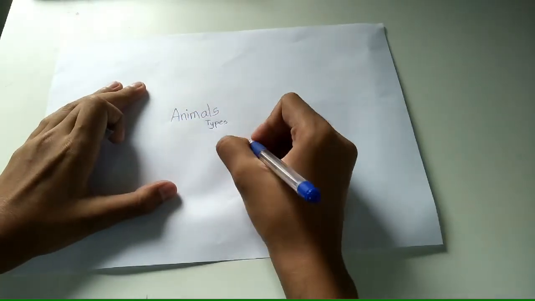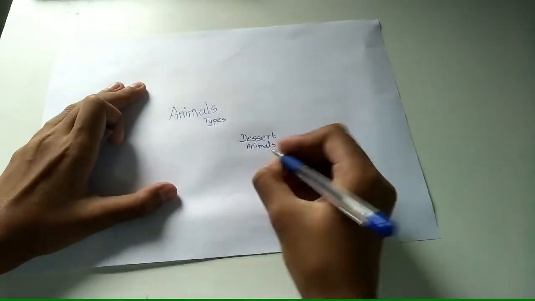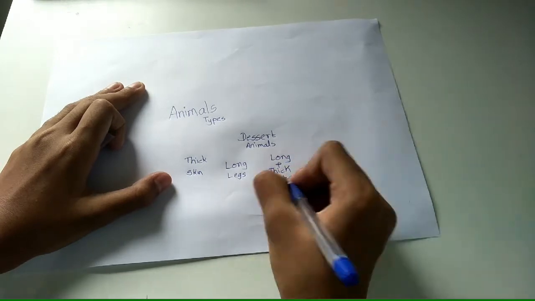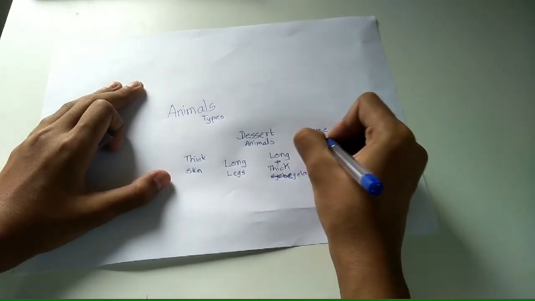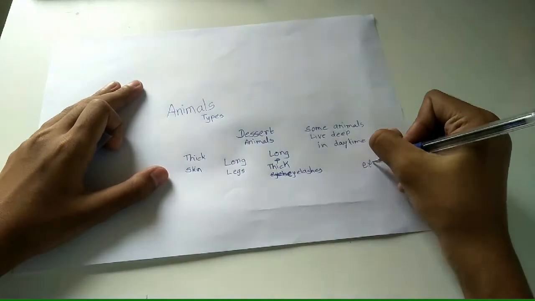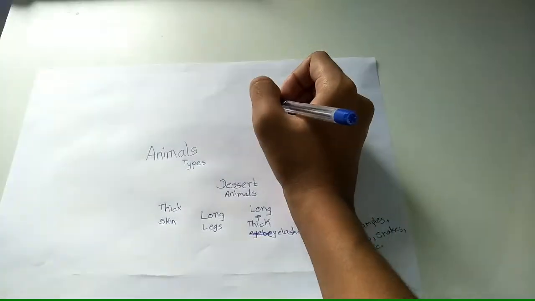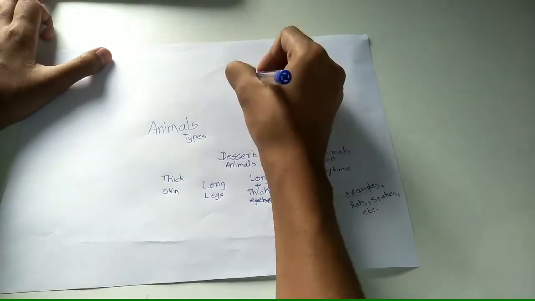So here I started the making of the mind map with writing the title and then the subtitle. So my title was animal types and the subtitle was desert animals.